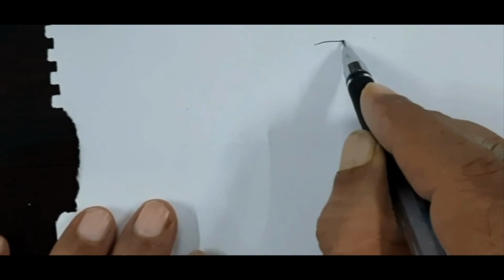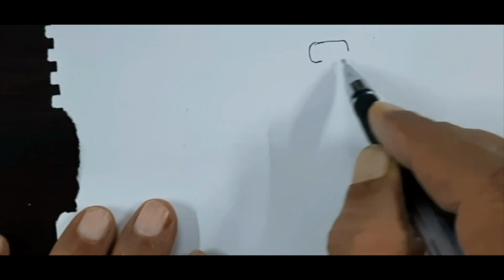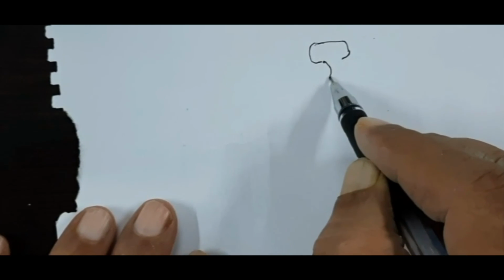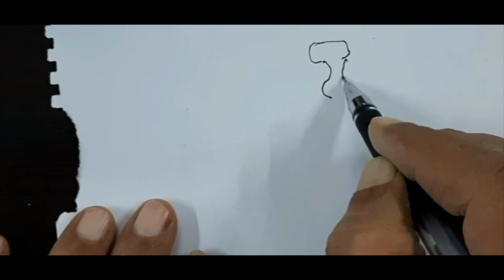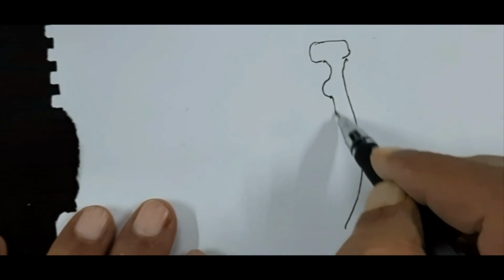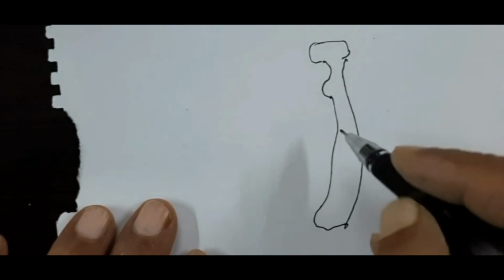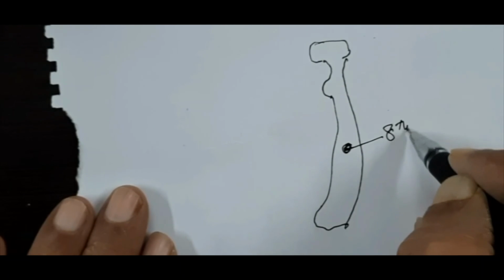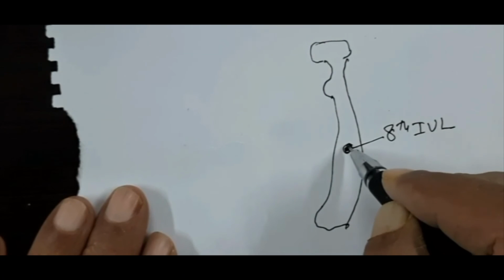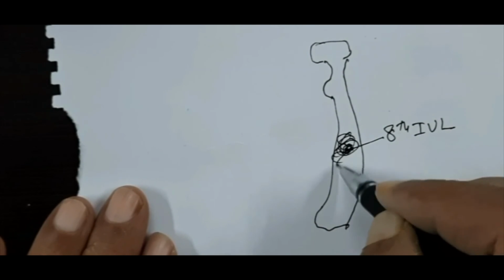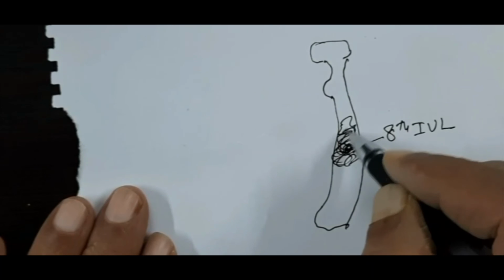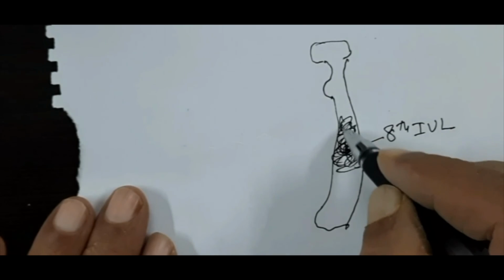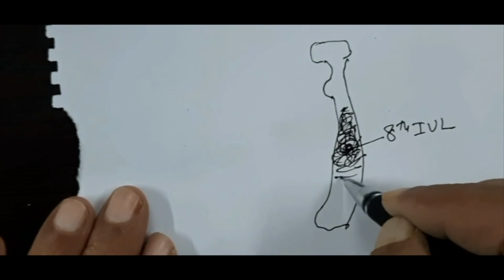ossification of the radius. If I draw a rough diagram here of the radius, this is the head of the radius, where the articular disc is, then this is the radial tuberosity, the neck of the radius, and roughly this is the shaft of the radius. Okay, so the radius ossifies in cartilage. At the 8th week of intrauterine life, there appears a primary center of ossification in the shaft, and then this forms the bone which extends upwards and downwards.